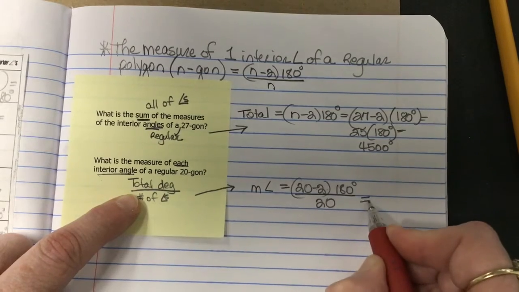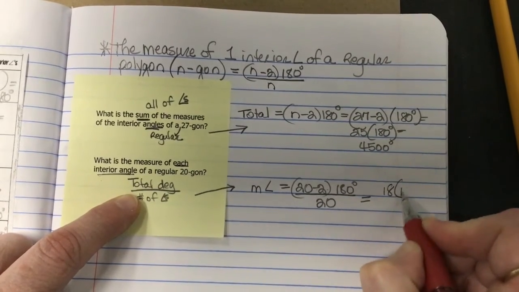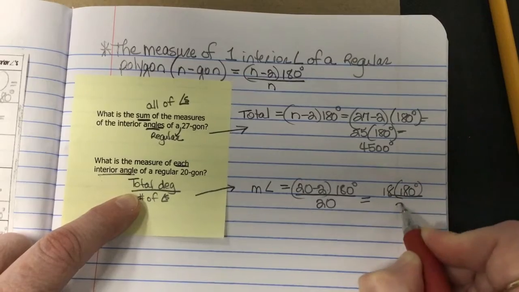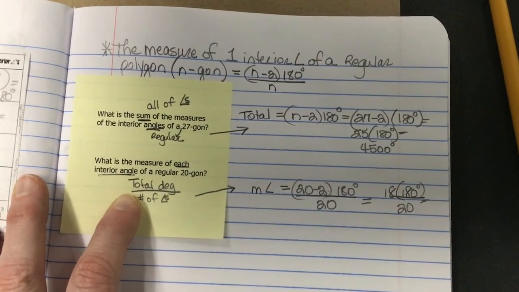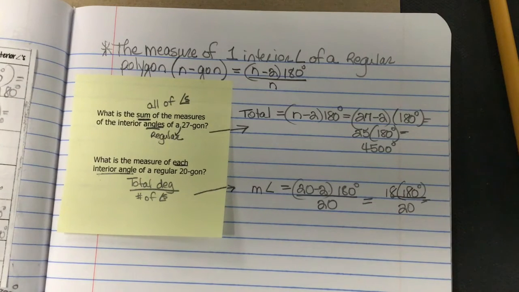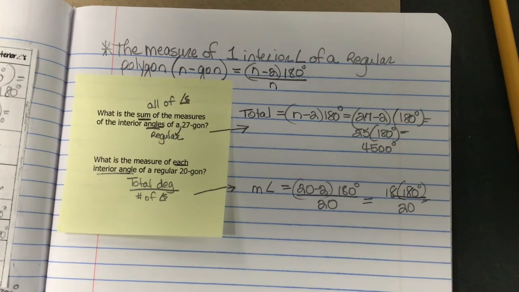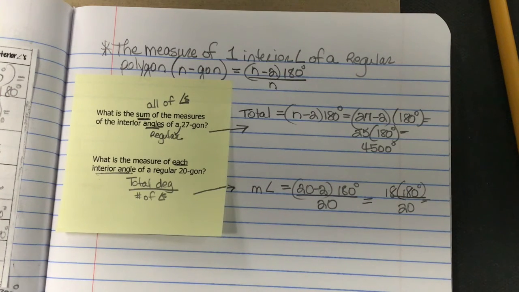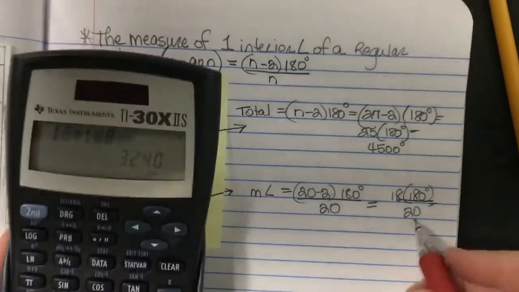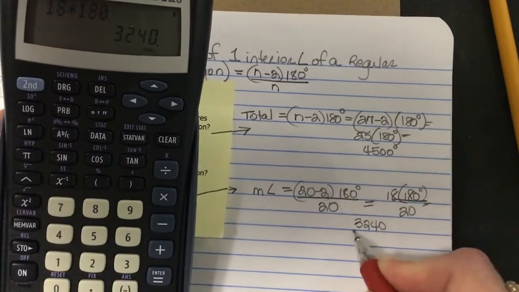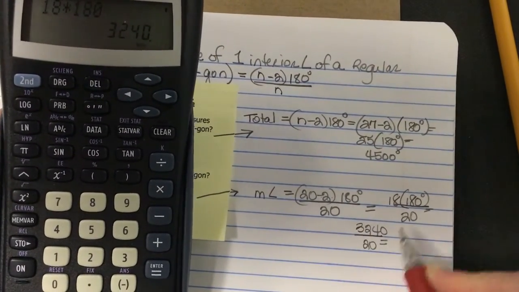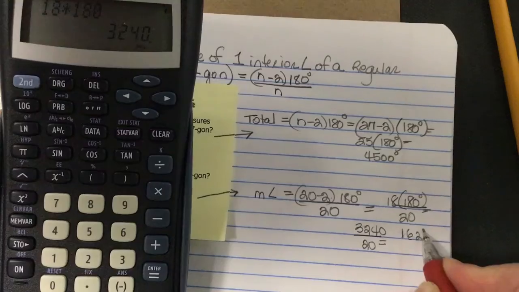So you're going to get the total, which is 18 times 180 over 20. I should have that worked before you divide by 20. Somebody got that. 18 times 180 equals 3,240 divided by 20, which is equal to 162 degrees each.